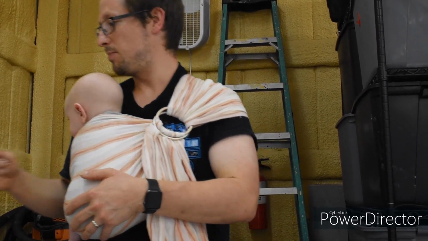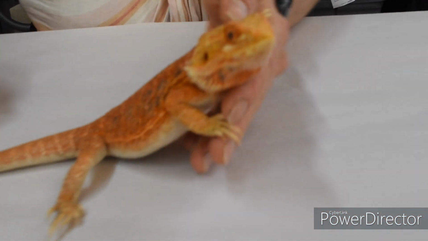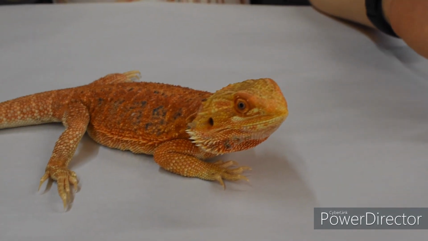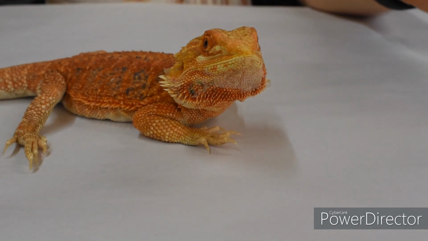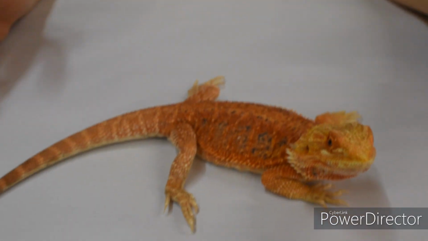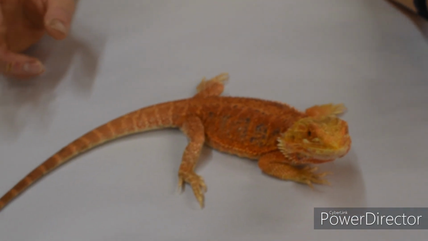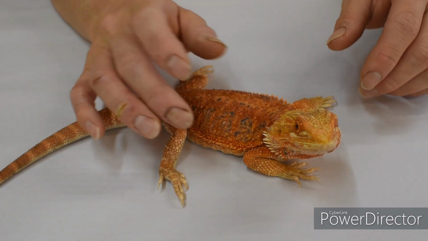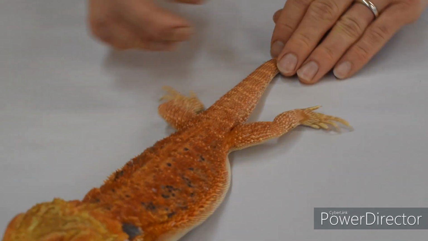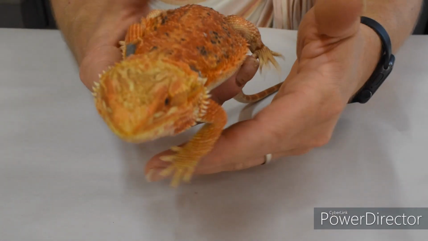I'll start with probably the most popular morph, which is hypo. I'll pull one out and I will just talk through what the morph looks like. So here we have a hypo. Typically these animals are pretty bright just at first glance. The easiest way to tell if an animal is a hypo is that they have clear nails as opposed to the normal colored nail, which is black or a dark brown.